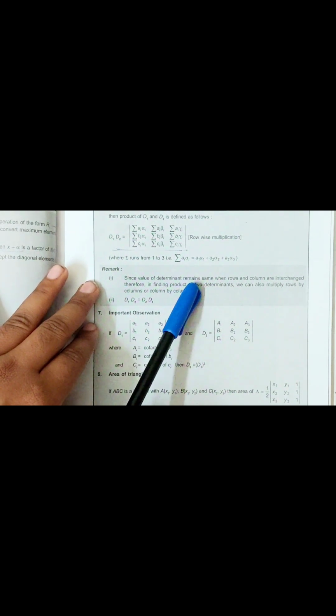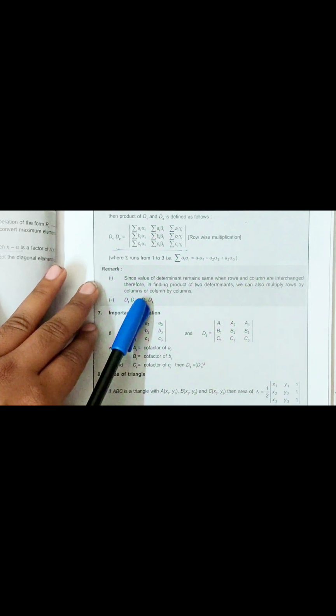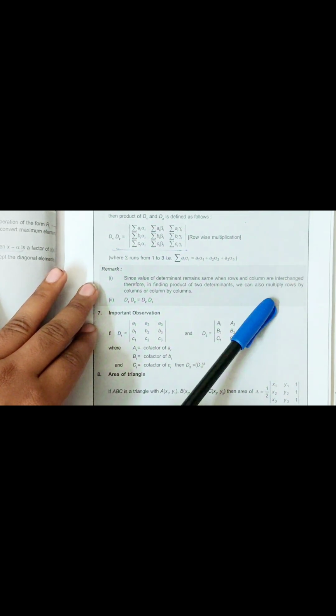Since the value of a determinant remains the same when rows and columns are interchanged, in finding the product of two determinants we can also multiply rows by columns, or columns by columns. That is d1d2 is equal to d2d1. Commutative property is the same. Now, important observations. Suppose d1 is equal to this and d2 is equal to this, and Ai is the cofactor of ai, Bi is the cofactor of bi, Ci is the cofactor of ci. Then since it's of order 3, delta to the power n minus 1 becomes delta squared. That's what it is saying.